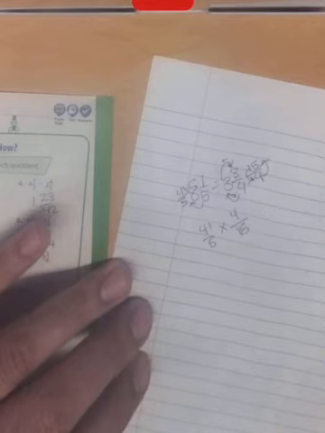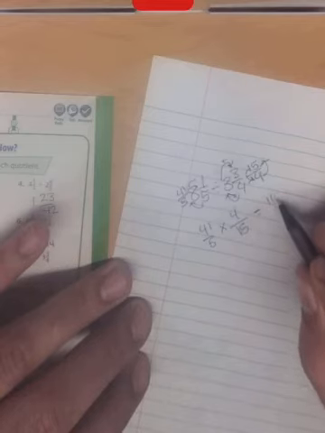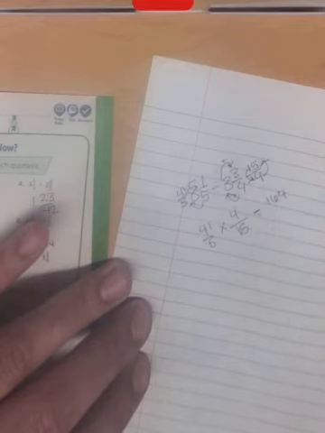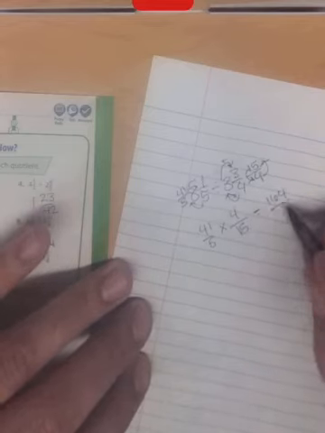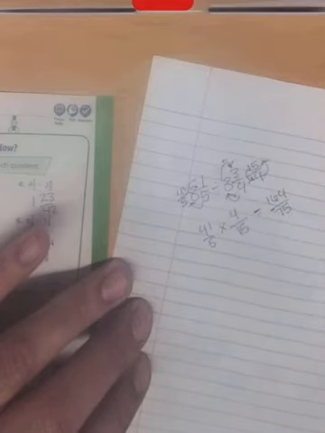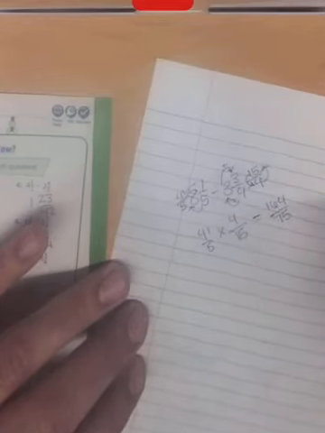Okay, you can use your calculator, multiply here. 41 times 4 is 164. 5 times 15 is 75.